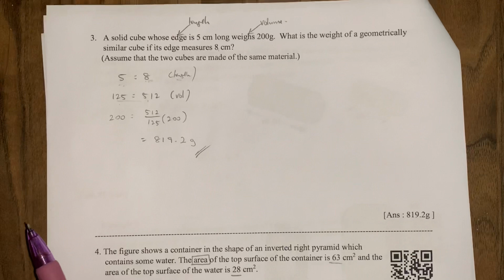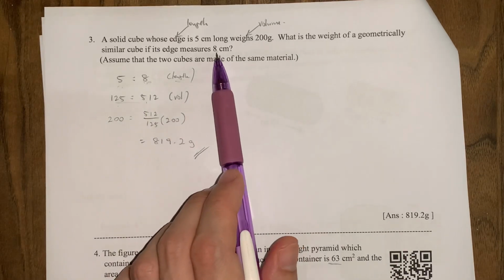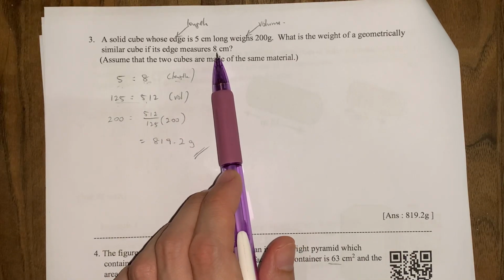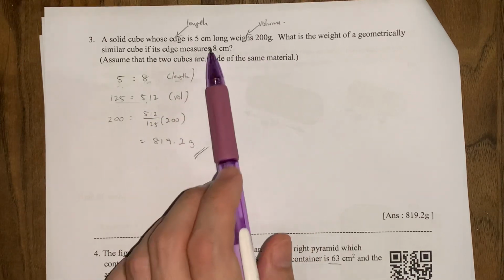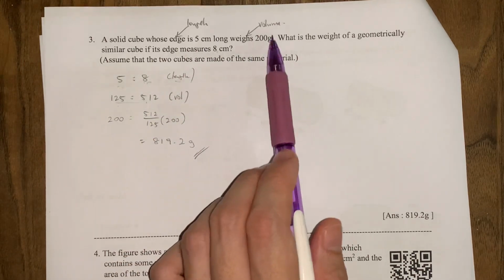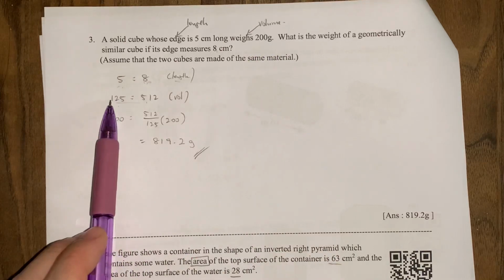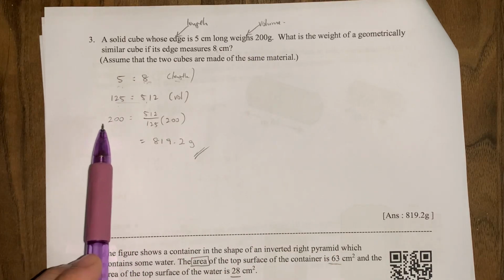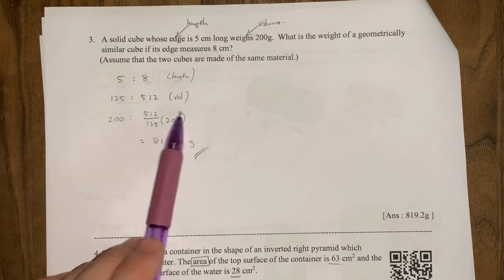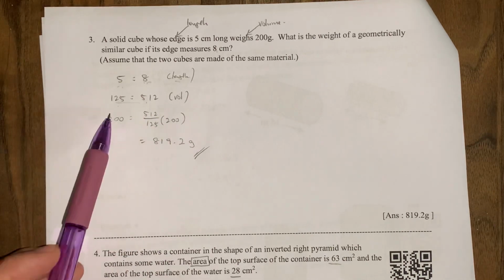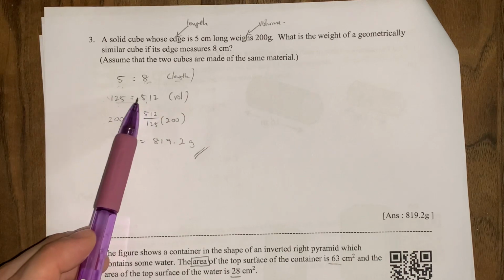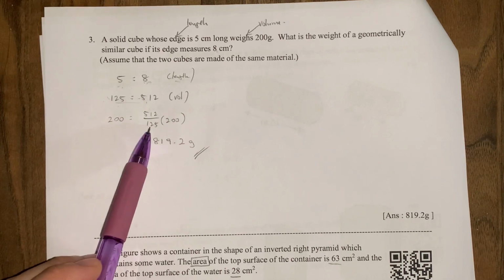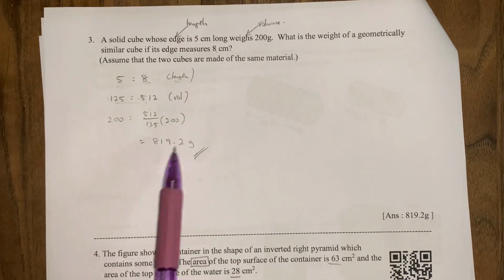And then, when the edge is 8, which means it's the bigger one, right? How much is the bigger one when the smaller one is 200? So from this, I need to change the smaller one to 200, and then I see what's the answer here. So same thing, from this one, I'm going to divide by 125 and then times 200. So here I need to do the same. So this number divided by 125 times 200, and this is the final answer.